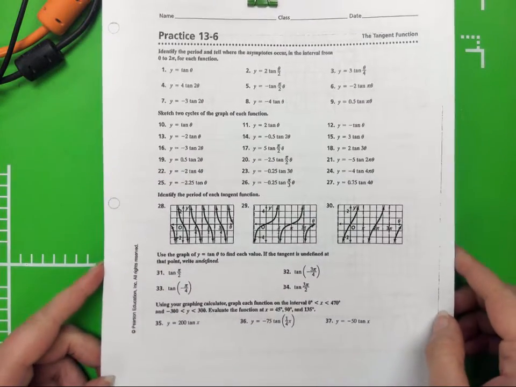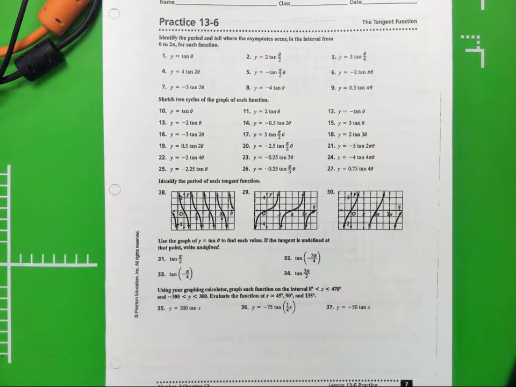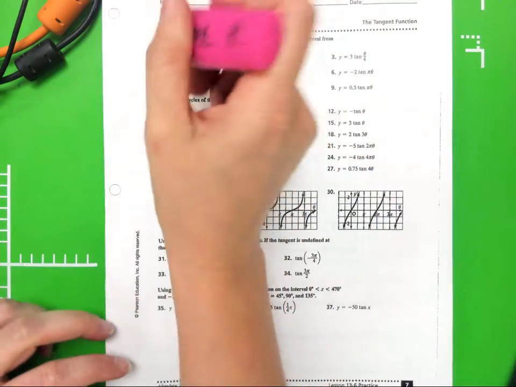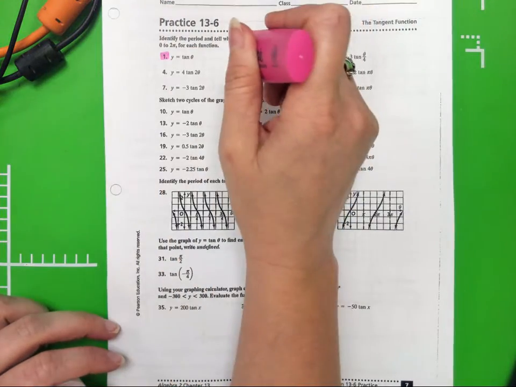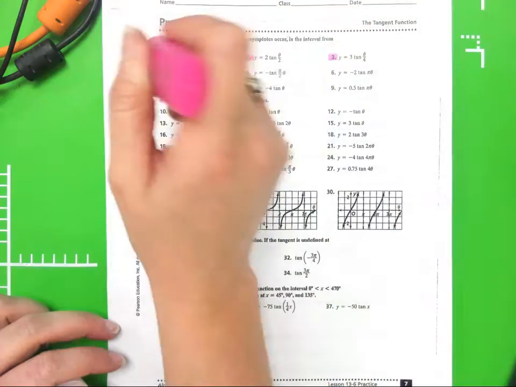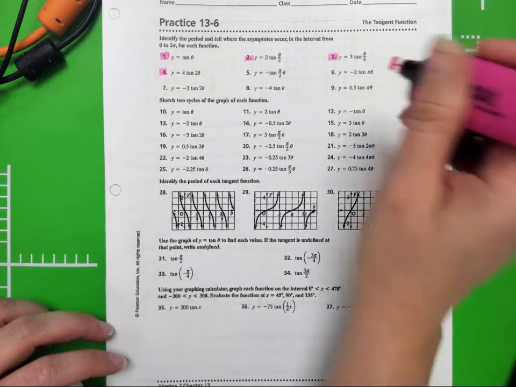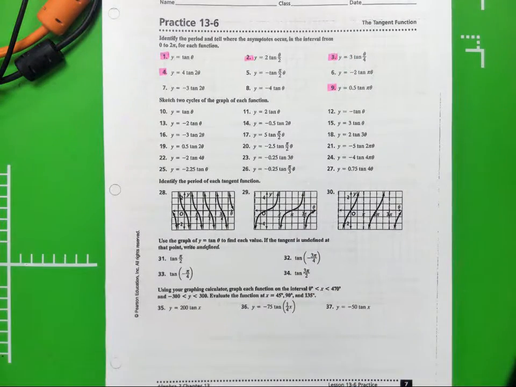Alright, so we are on, I guess these didn't get numbered. Yes, I'm just going to come around and look at them, since there's not very many of us in here. Alright, we're on this page right here. And we are going to do 1, 2, 3, 4, and 9 today. And then we will call it a day, okay?